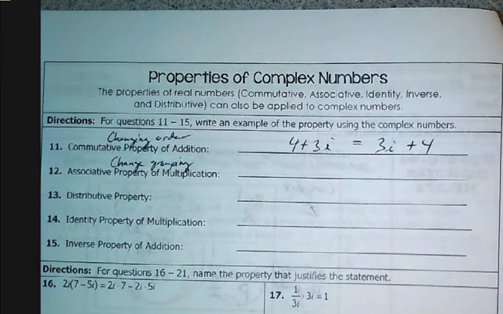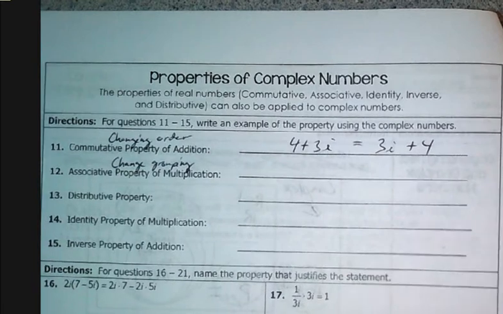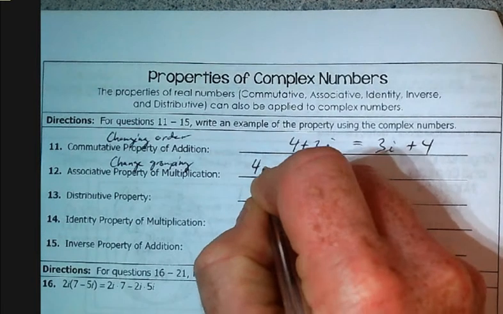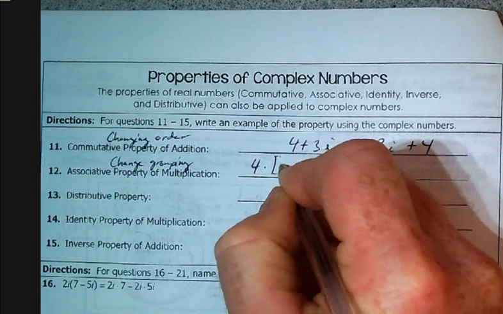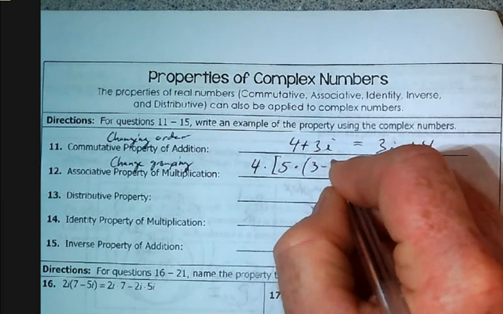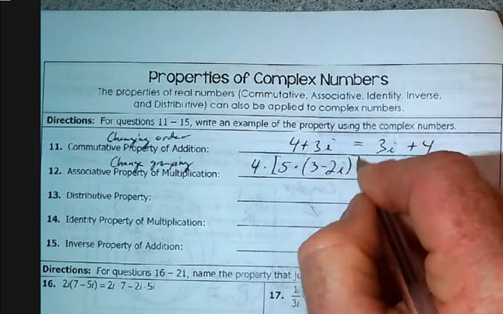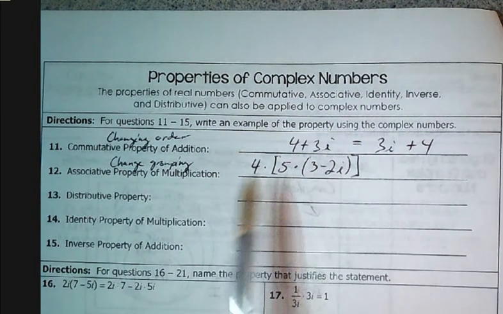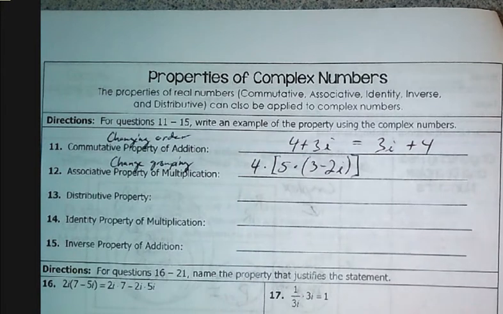Alright, so associative property tells us to change where the parentheses are. And this is going to look kind of weird, but don't get too confused by it. Alright, 4 times bracket 5 times 3 minus 2i. And you say, well, that's confusing. No, it's not. All it is just multiply, multiply. It's just a product. Do I need to put the brackets there, really?